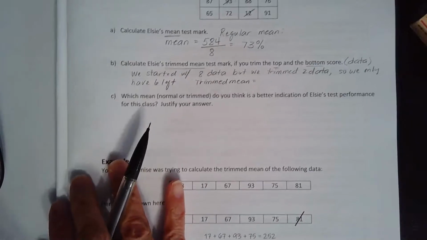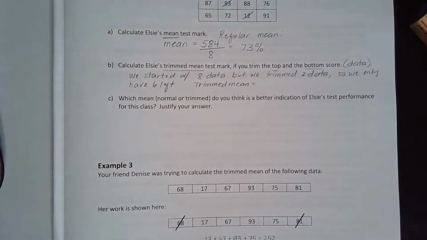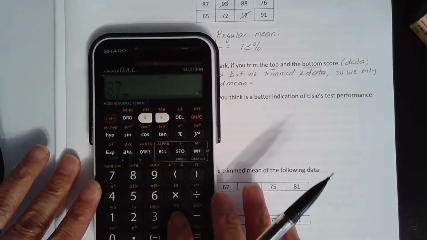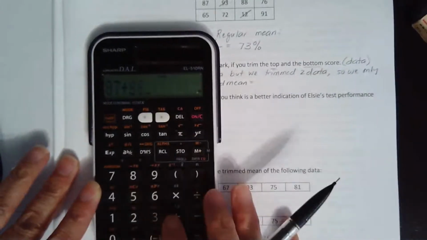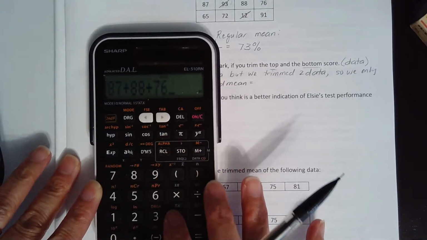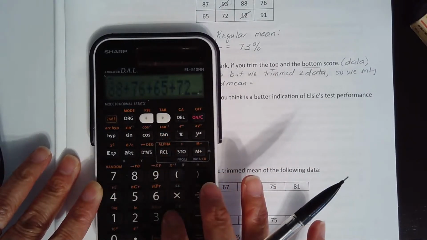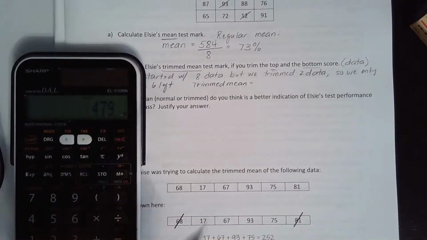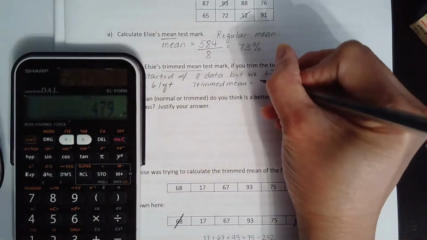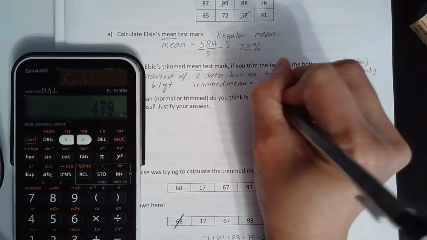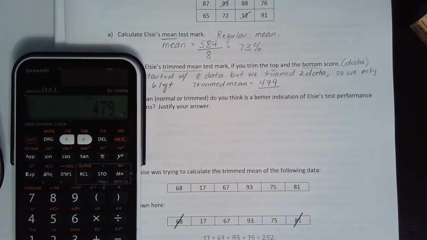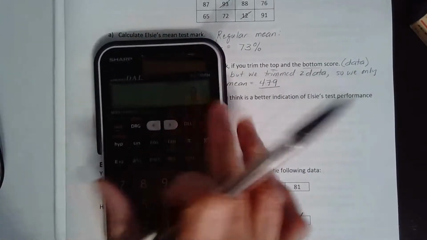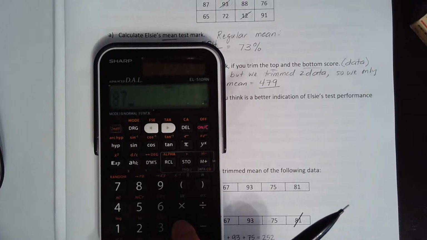So trimmed mean. We're still down to 6. So now I'm going to add them all up. 87. Okay, I got 479. Okay, great. I'll give you time to add them up too and tell me if that's what you got. Try it again.